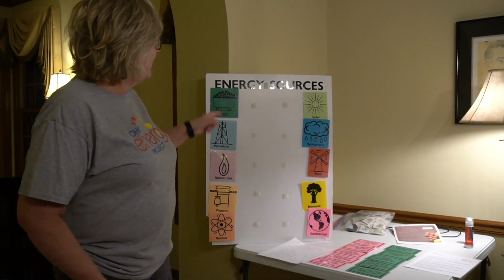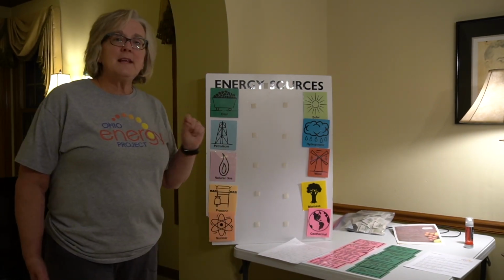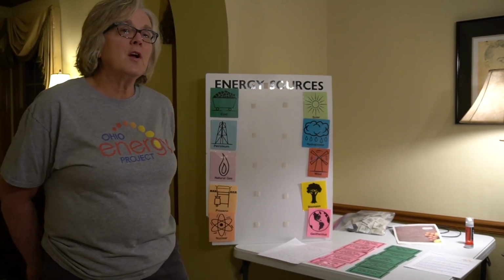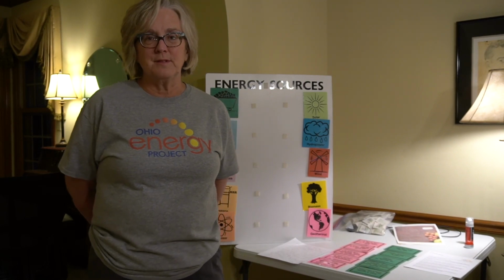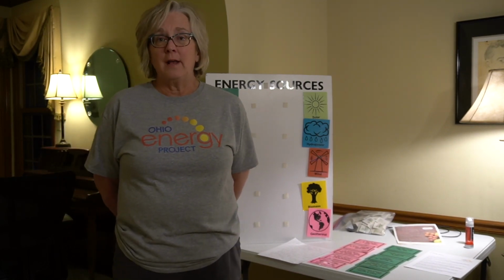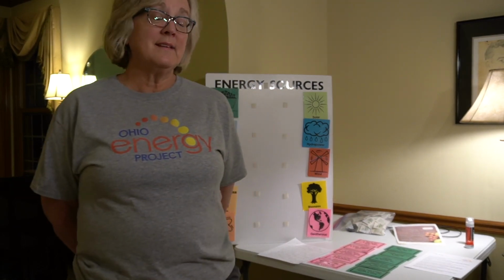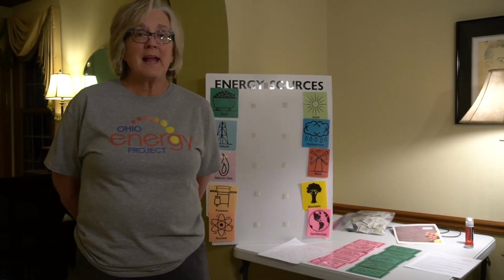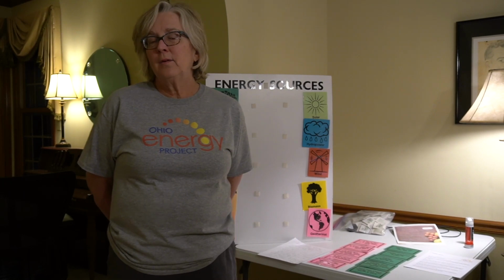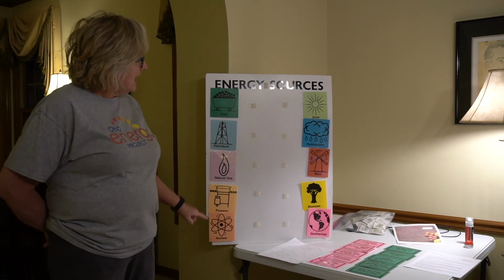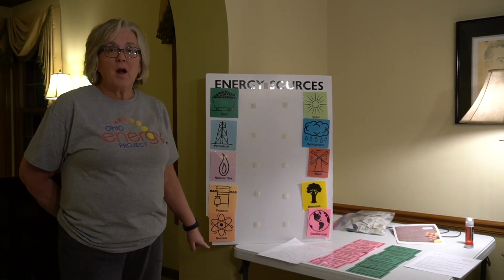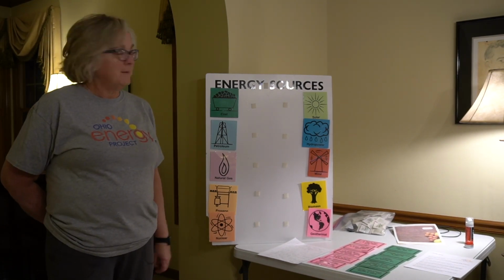So let's start off on this side. As I said, these energy sources can't be replenished in our lifetime. So these are non-renewable energy sources, which means once they're gone, they're gone. For example, if we burn the petroleum, gasoline is a component of petroleum. Once we burn that gasoline, we can't get it back. We have to wait millions of years for it to get back.